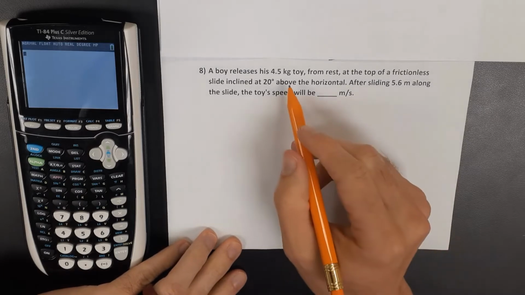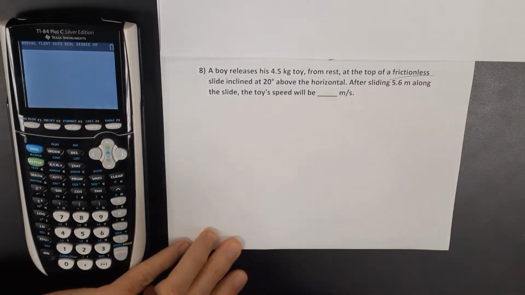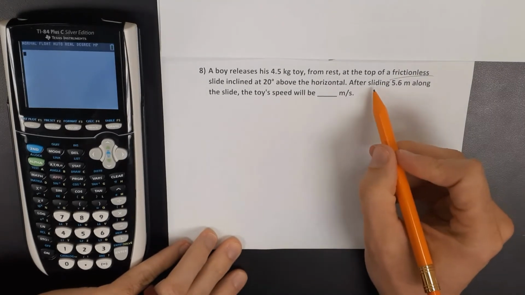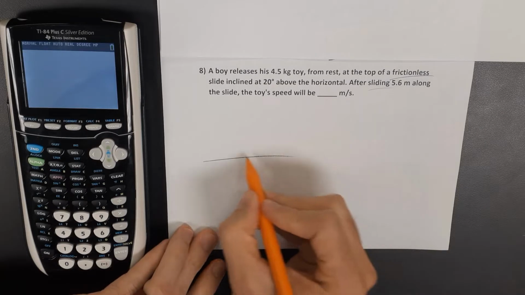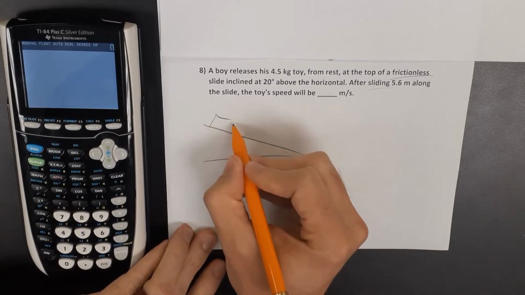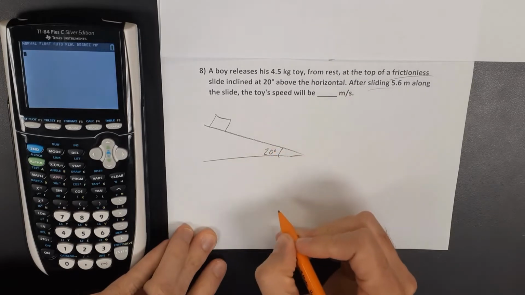In this problem, a toy is sliding down a frictionless slide with a 20-degree incline. After it slides 5.6 meters, what is the speed? So if we can picture here, you start at the top of this ramp that has a 20-degree incline.